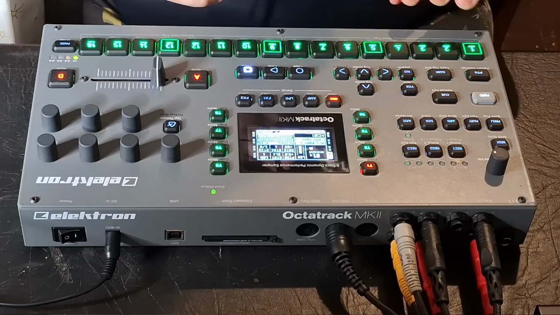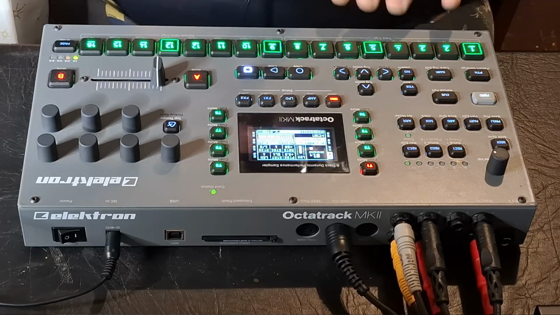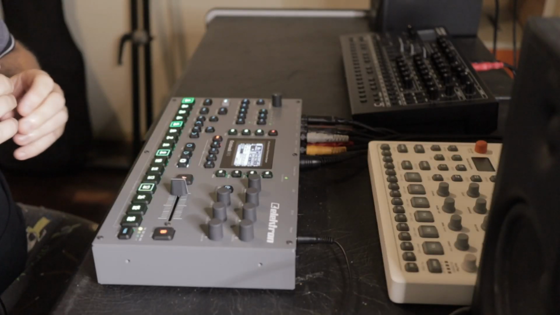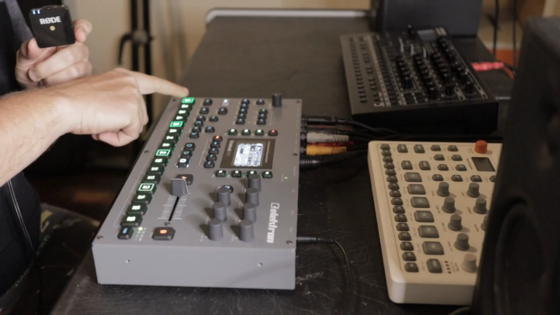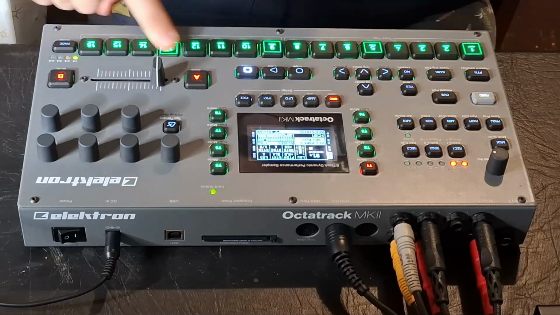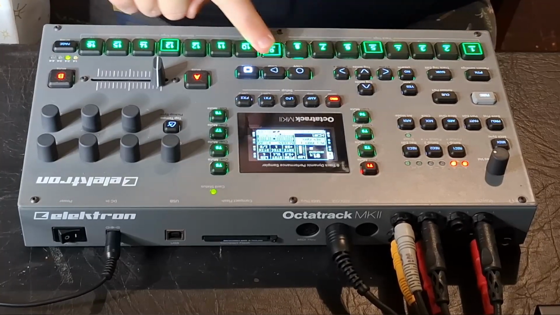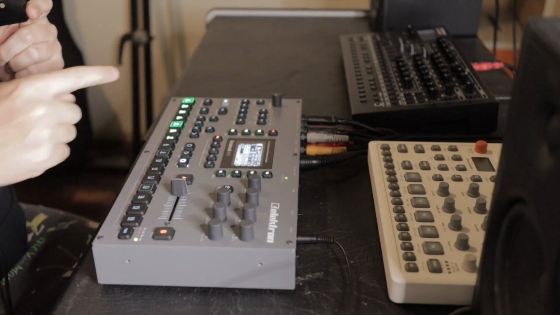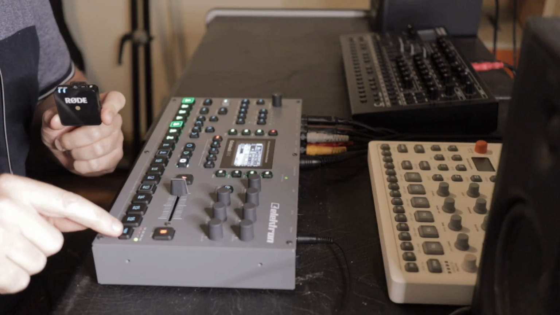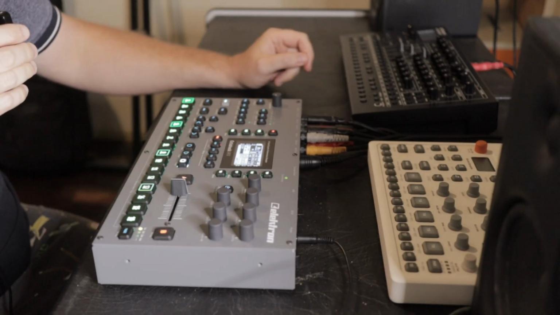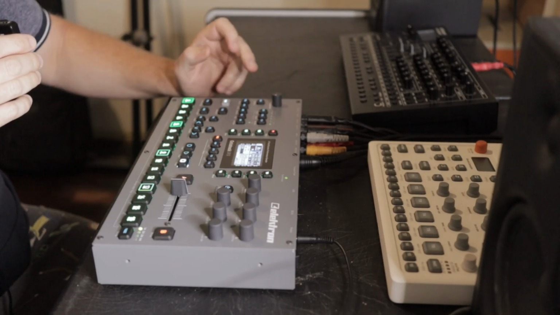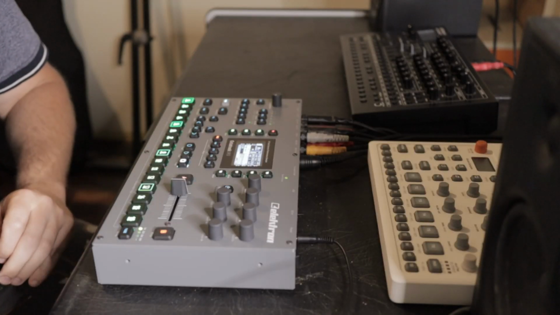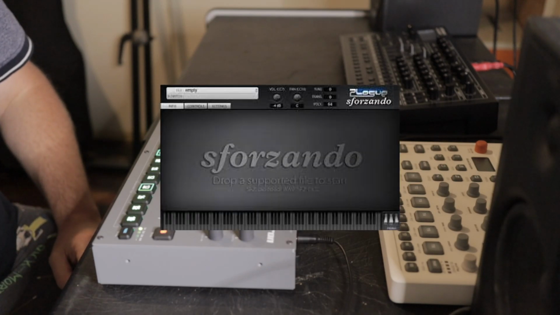Alrighty, so we've got all the drum sounds from Mario 64 in the Octatrack now, and this is what they sound like. So there's a bunch of awesome stuff in there. So we'll just start by laying down a beat using these, and then we'll have a look at the plug-in and start picking some other sounds out.